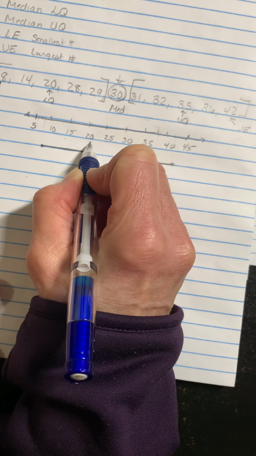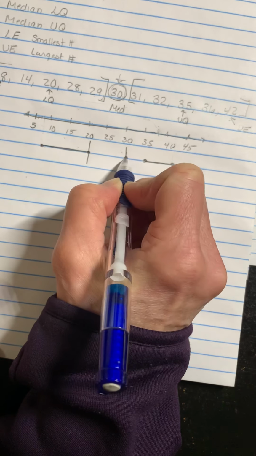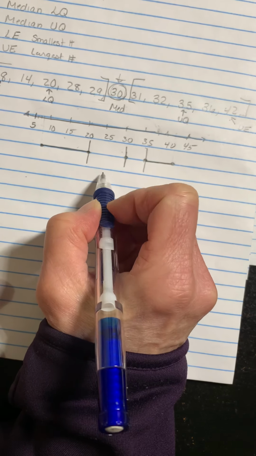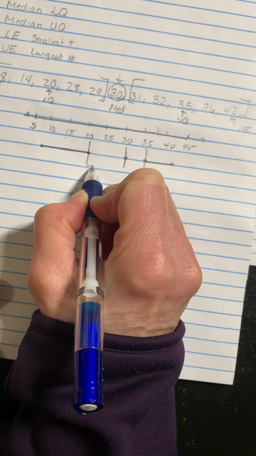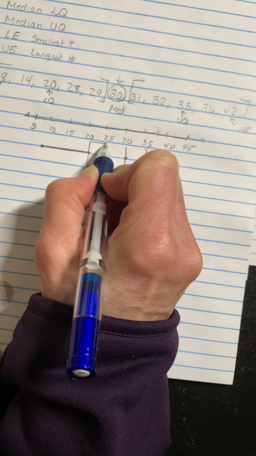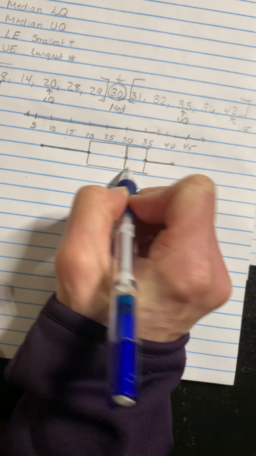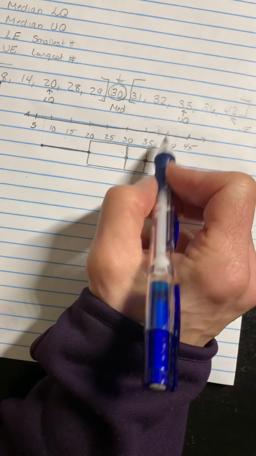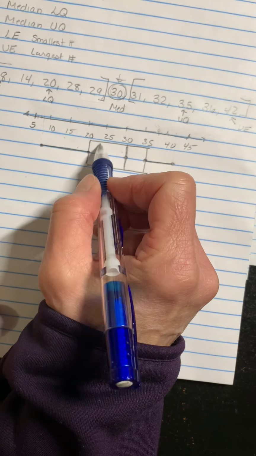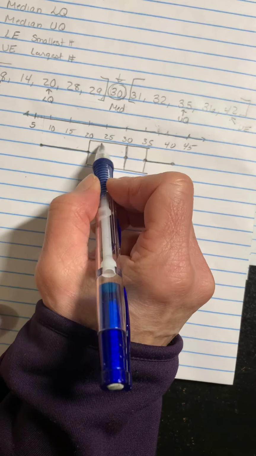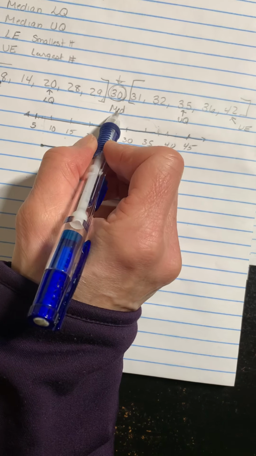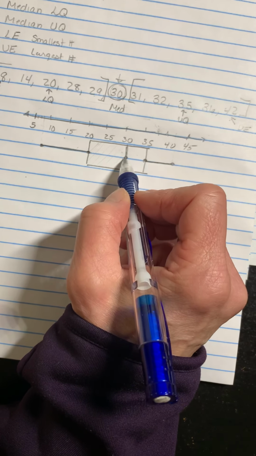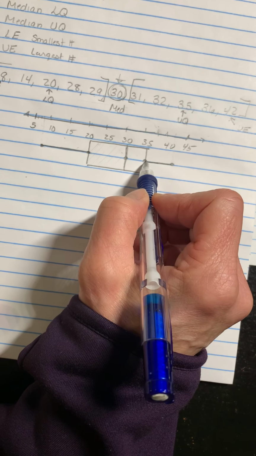Then I'm gonna make my box. Notice the points go into the center of the vertical line that you made. Then you're gonna go ahead and connect. And there it is. That's your box and whisker. So what it can tell you about your data is that there's a big variance between your lower quartile and your median, and less of a variance between your median and your upper quartile.